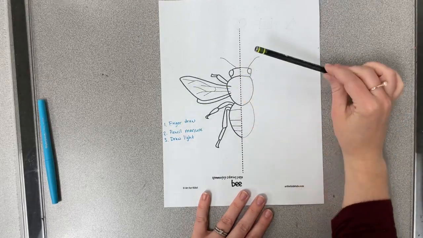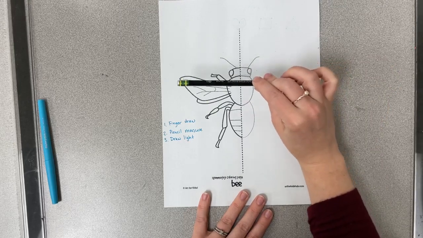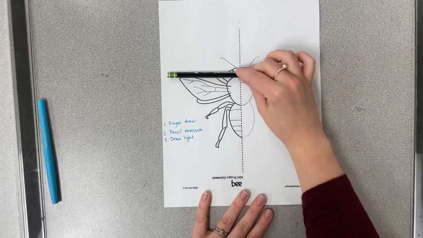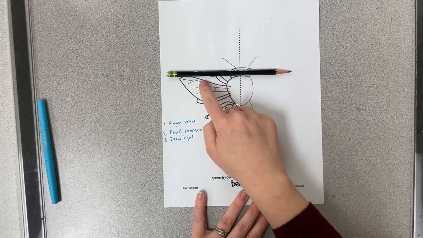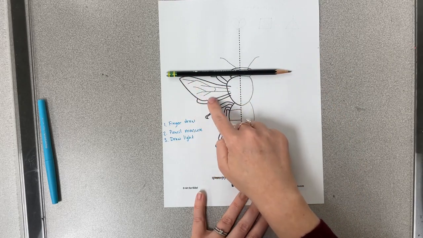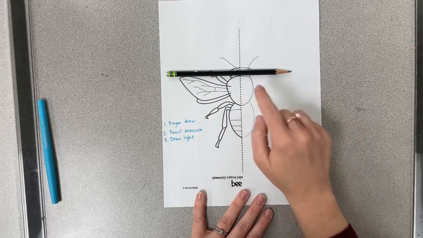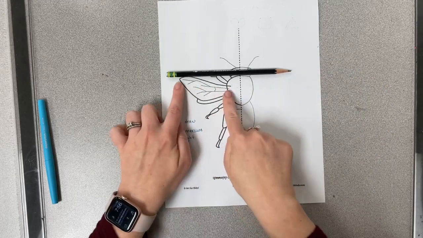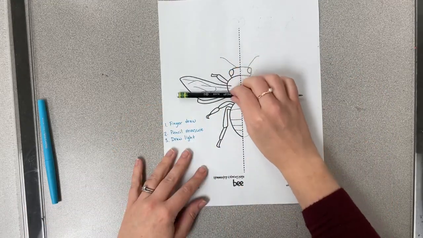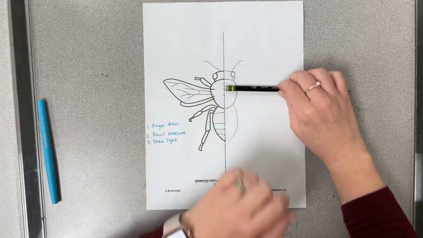When I go to do the wing on my insect, I will again use pencil measuring and finger drawing. So I know that my wing needs to go up to here. So first I'm going to trace over the wing with my finger to get the shape. Then I'm going to try and repeat that shape on the other side. Another thing that might be difficult with the wing is that it's really long. I can use my pencil again to measure how long the wing is supposed to be, and then I'll know it needs to go here.